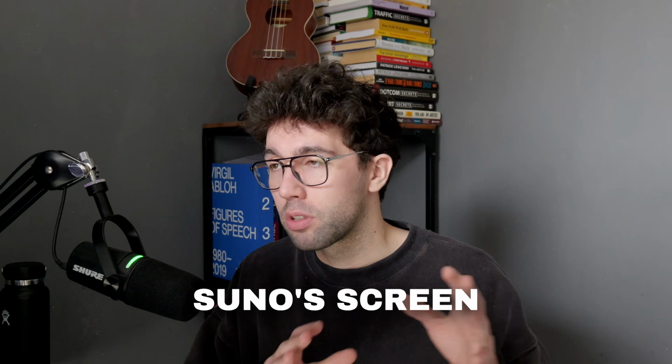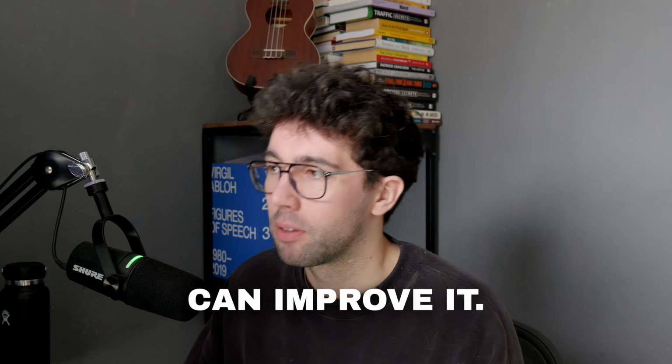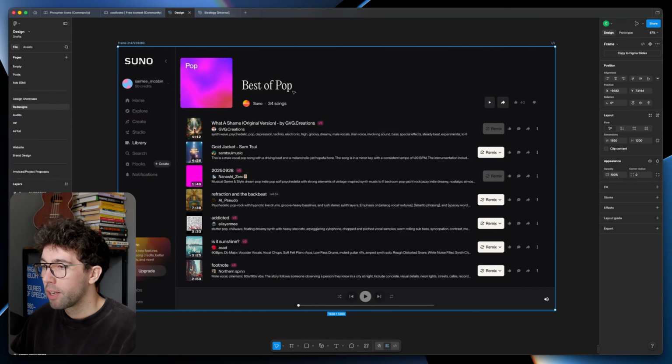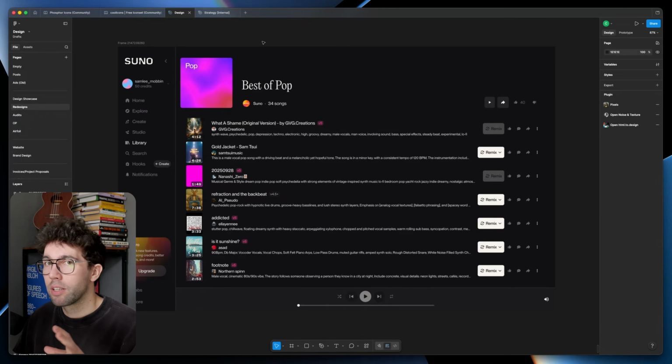So let's review Suno's screen and see how we can improve it. So I'm on Figma. I have the design right here. First of all, I'm going to start analyzing what I can improve and what's the game plan here. It's something I advise anybody to do. It's not just jump into the design, but first take a step back and wear the strategic hat and decide what we want to do and why we think it's a good idea.